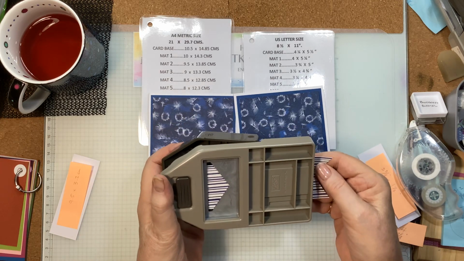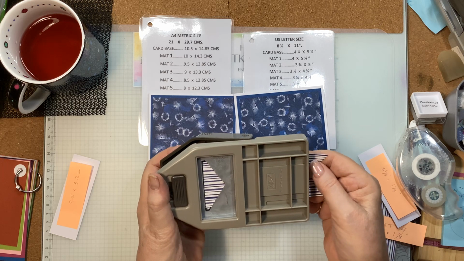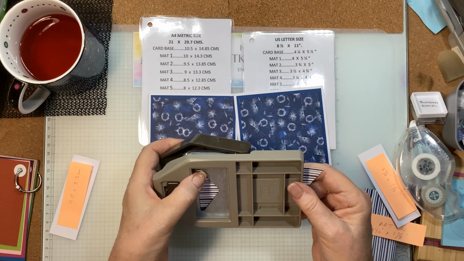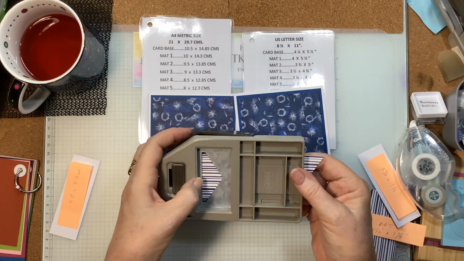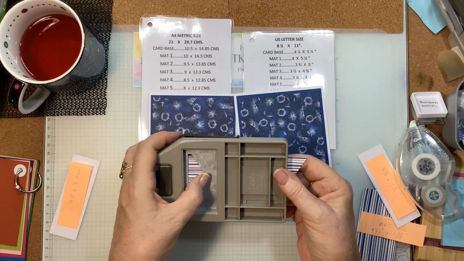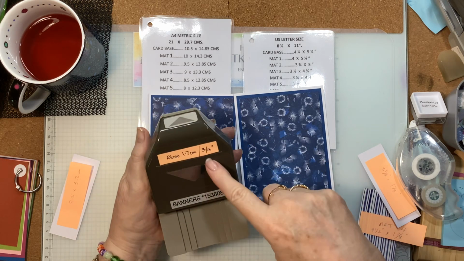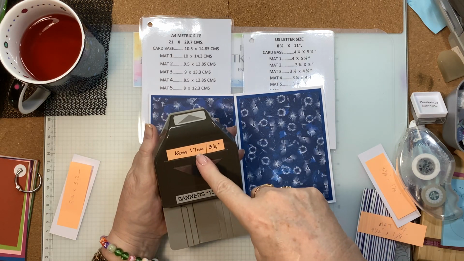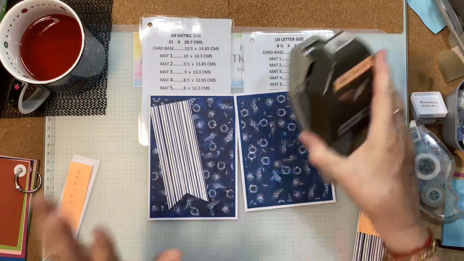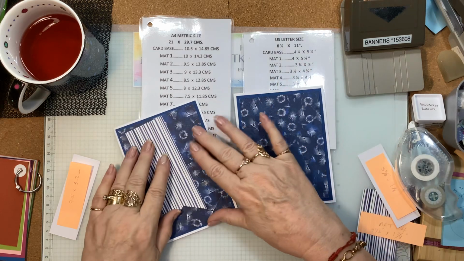When I poke that in, I want it to go right to the end. So when I've got that right to the end and I've lined it up and centered it up, the banner point is going to end at 3/4 of an inch or 1.7 centimeters further. So just be aware of that, a bit of practice. So I've already done those.